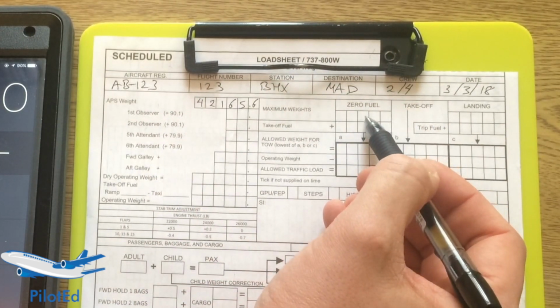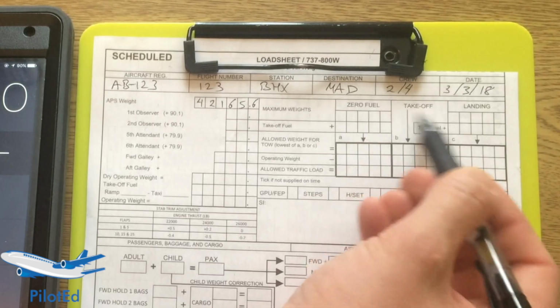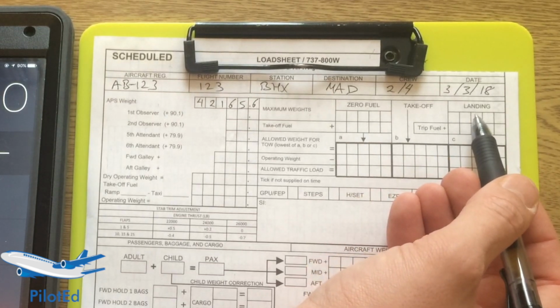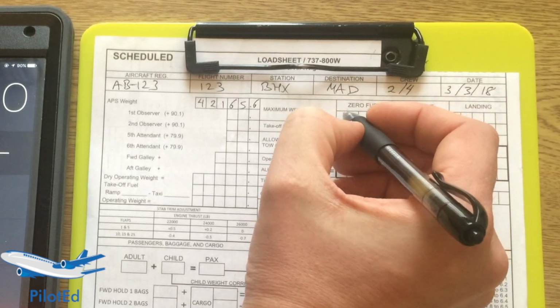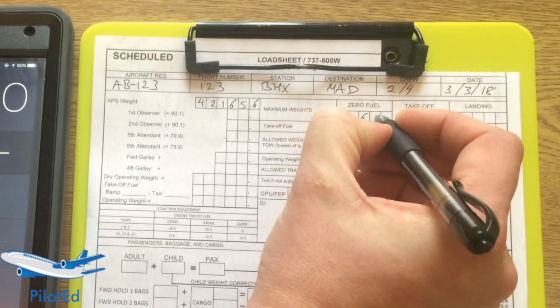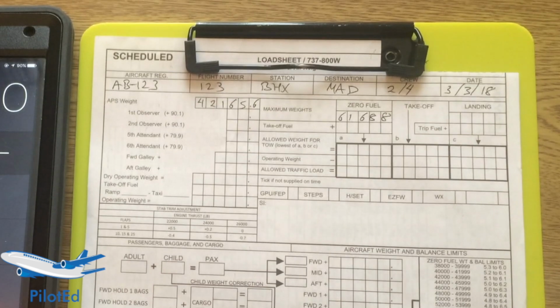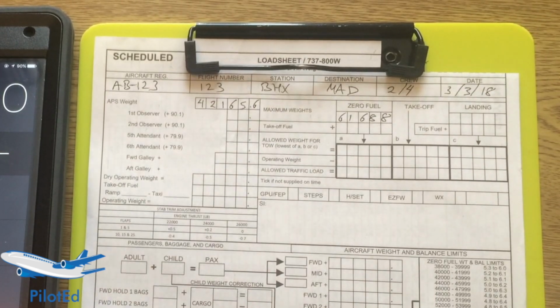I can also check out my maximum zero fuel weight and my maximum landing weight from the same sheet of paper. In this case, the max zero fuel weight is 61688. Maximum landing weight is 65317.